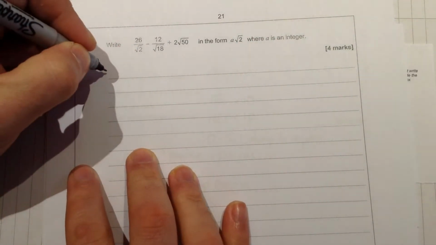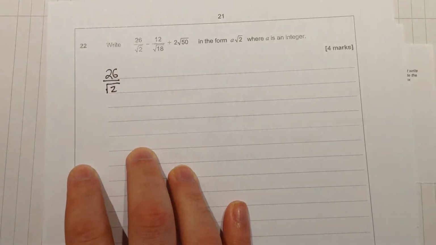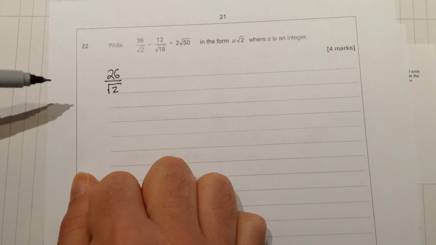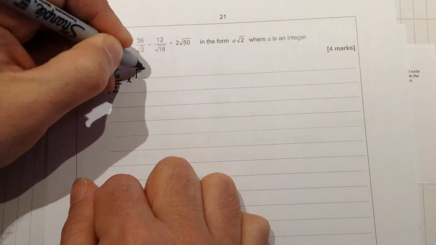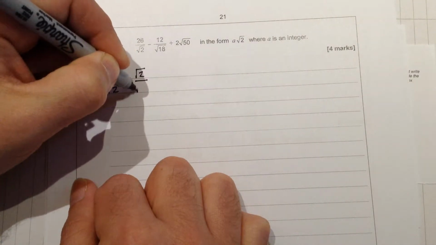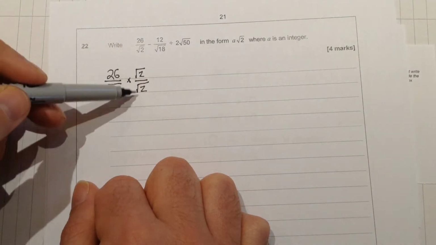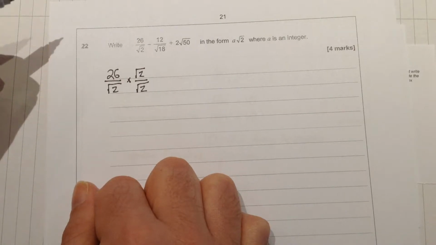So it's going to have something with root 2 at the end of it. So if we start with 26 over root 2, now it doesn't tell us to do this, but we know that we don't like to have surds at the bottom of a fraction. So we know at this point what we have to do to try and remove that is we multiply top and bottom by whatever the surd is. Because I'm timesing the same, top and bottom, it doesn't actually change the fraction, keeps it equivalent.